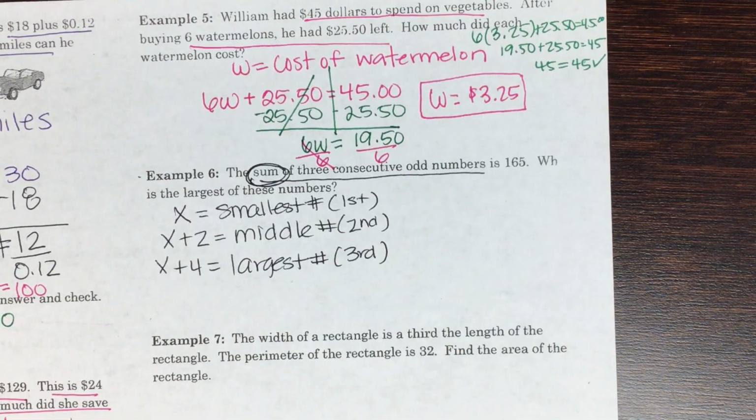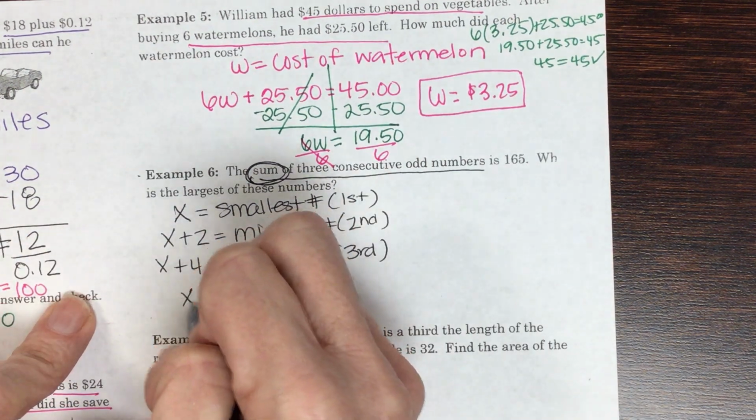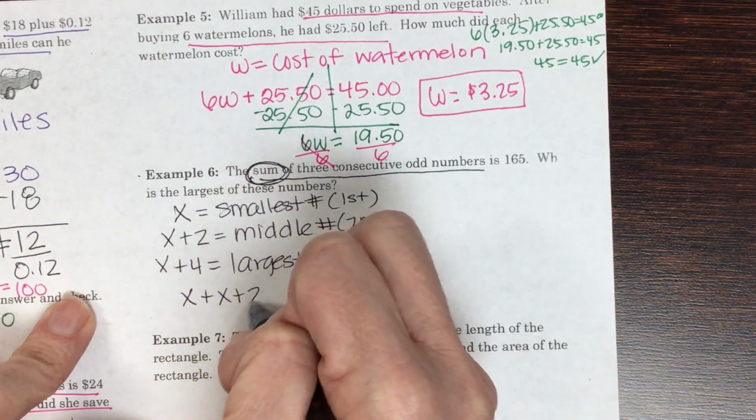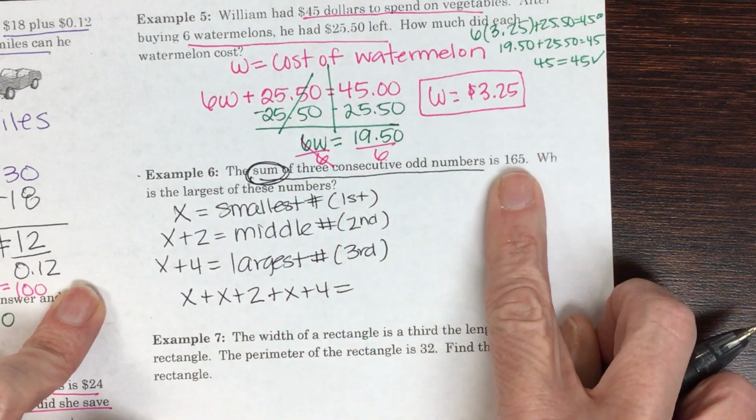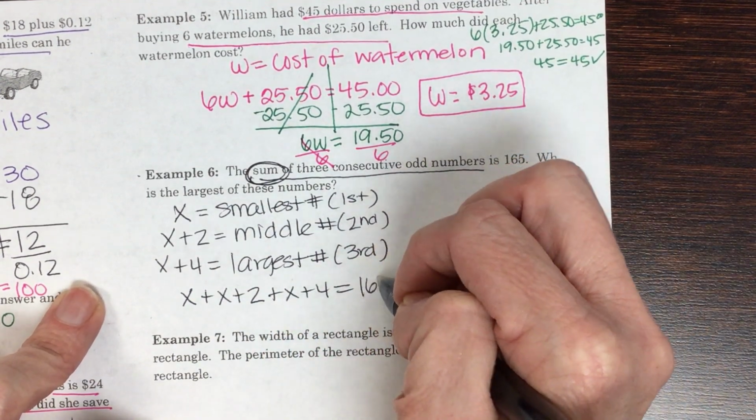So we're saying x is just 1. X plus 2 would get me to the next consecutive odd number if 1 was my first number, but it's not probably going to be my first number. And then x plus 4 is going to get me to 5, which would be my third consecutive odd number. So now all we do is add these up. So we have x plus x plus 2 plus x plus 4, and my total is 165.